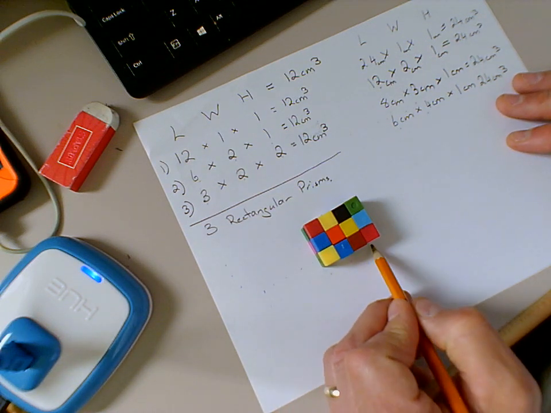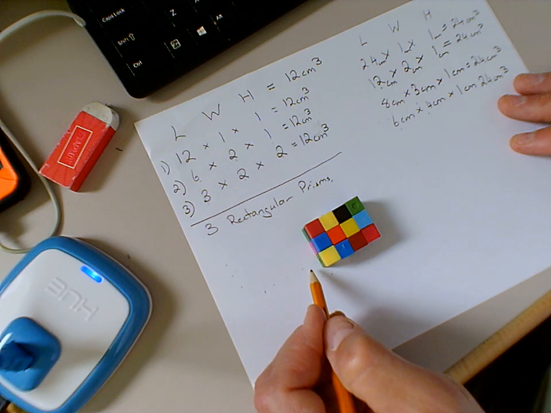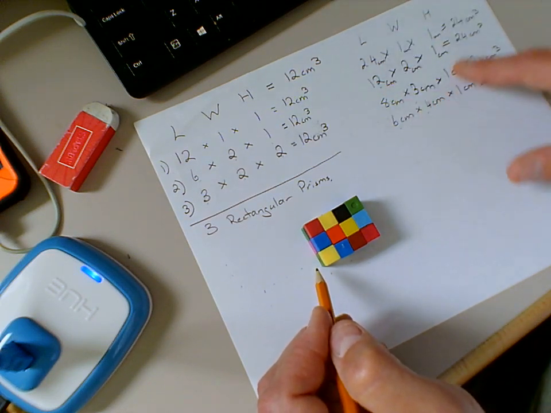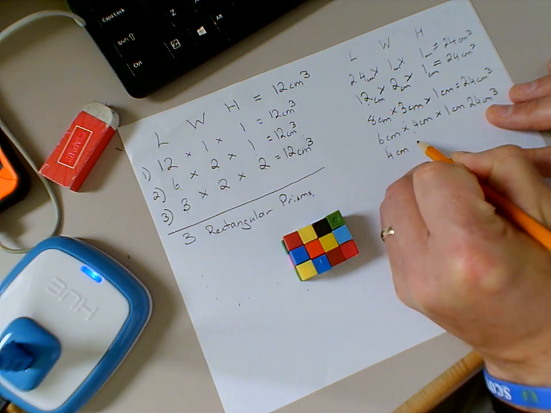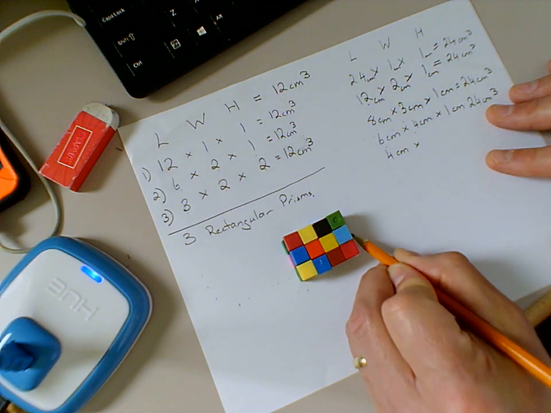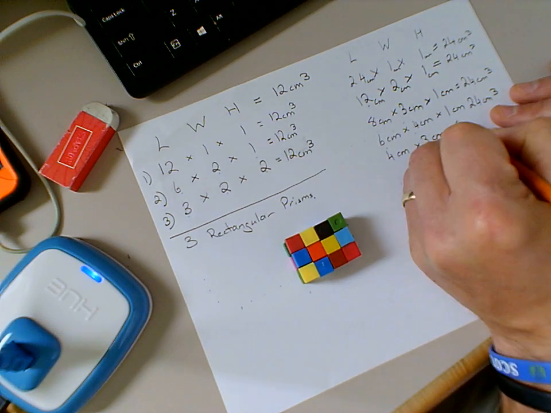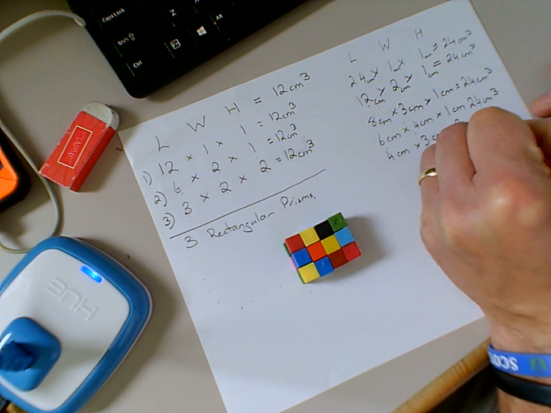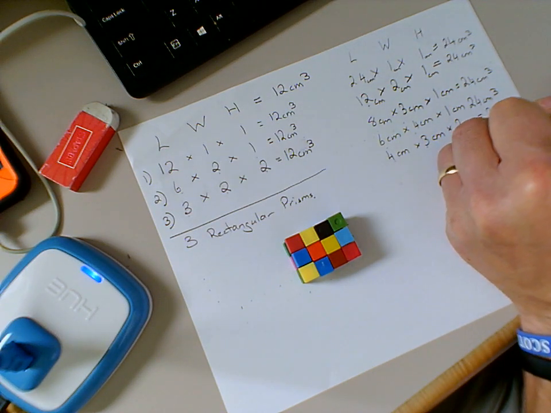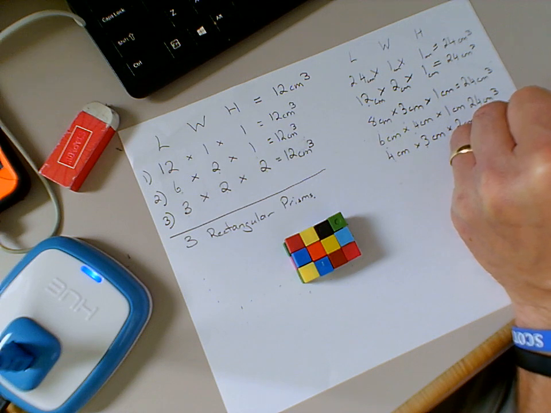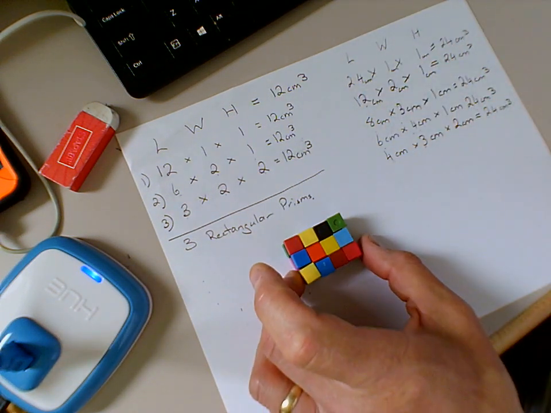Now, my length is 4. My width is 3. My height is 2. 4, 3, 2. I don't have 4, 3, 2 up here, so I'm going to put that. 4 centimeters for my length, multiplied by 3 centimeters for my width, multiplied by 2 centimeters for my height. 4 times 3 is 12, times 2 is 24 cubic centimeters. So now I've got 1, 2, 3, 4, 5 different prisms.